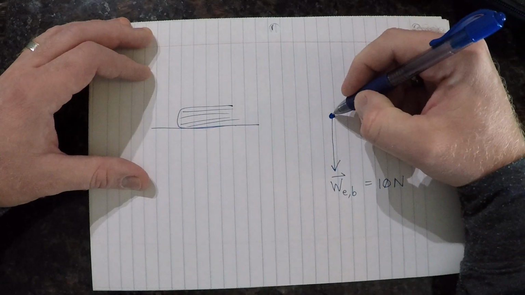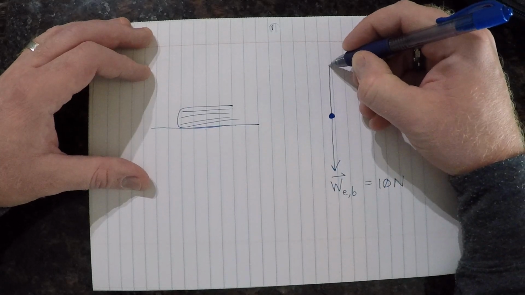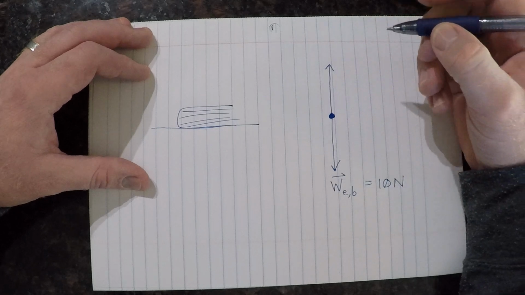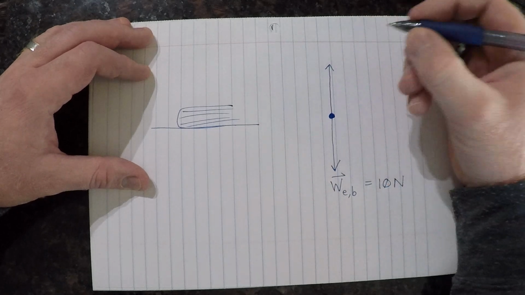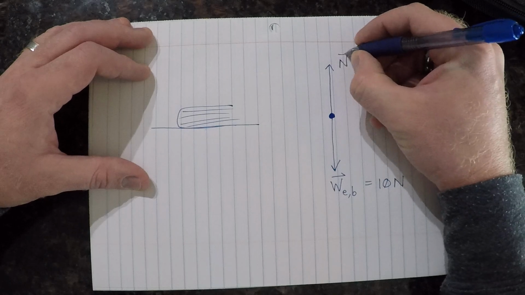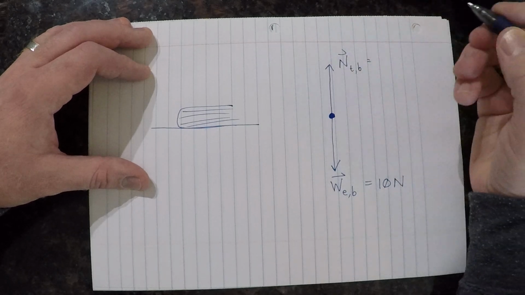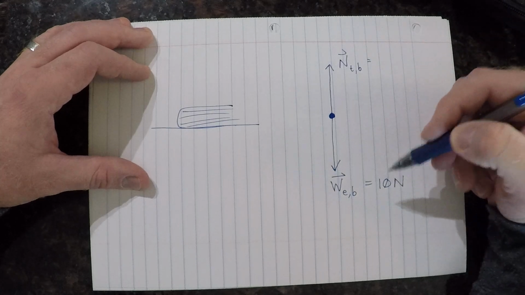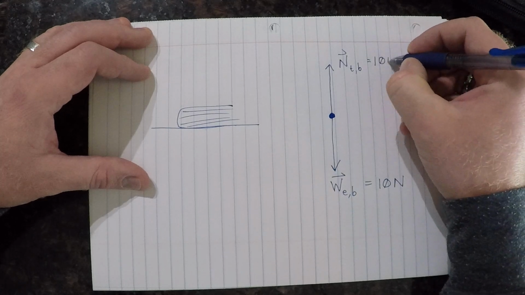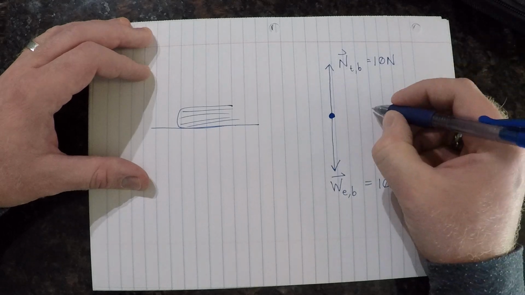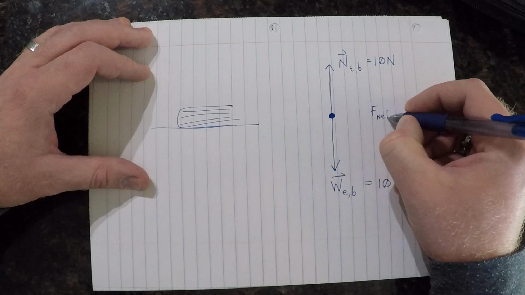on the book. So I'm going to draw an arrow that's the same length as the downward arrow, except this is a different force, different type of force. This is the normal force of the table on the book. And the magnitude of this force has to be equal to that downward force in order for the forces to balance out. And thus, there is no net force here.